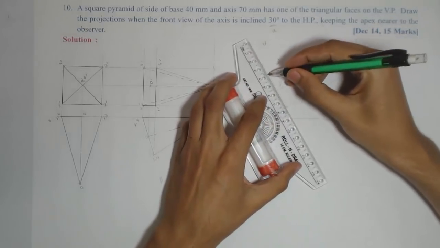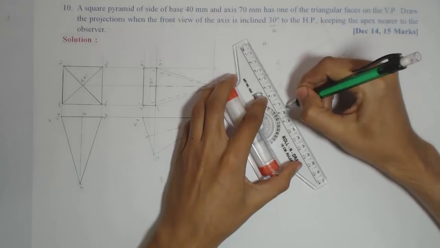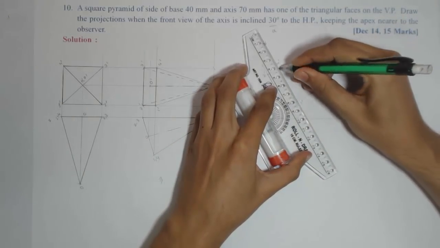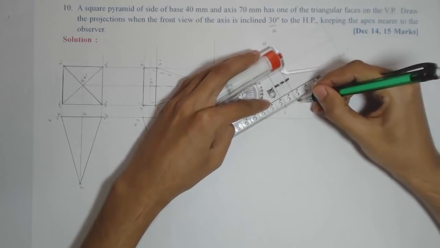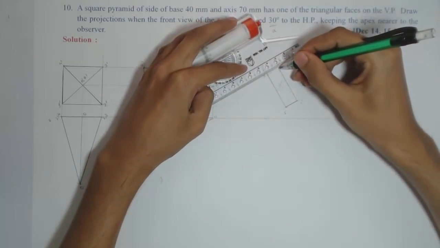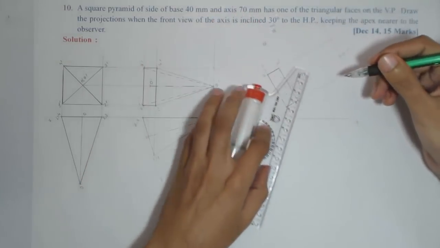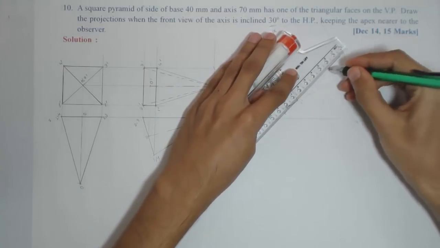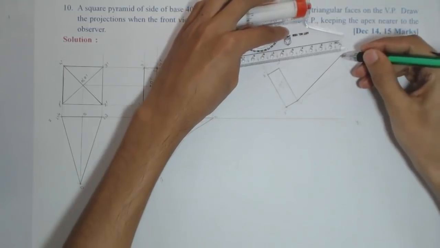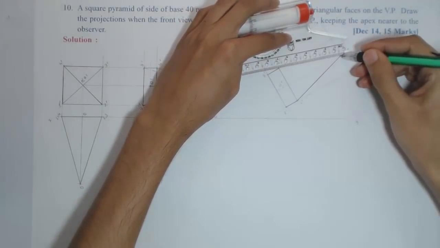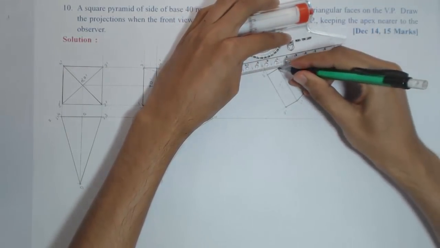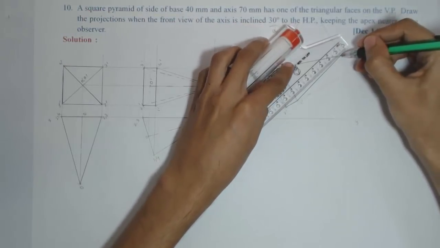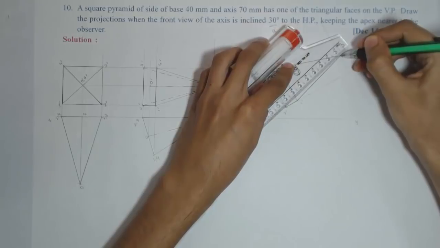Now we can completely redraw the front view again. With the same visibility, the entire base is dark, so we'll make it dark initially: 1 dash 4 dash, then 1 dash 2 dash, 3 dash 4 dash. Now we'll join the boundary 1 dash O dash dark, again 1 dash 4 dash, sorry, O dash 4 dash dark. Then the remaining 2 slant edges are hidden, 2 dash O dash, 3 dash O dash. It will be dotted.